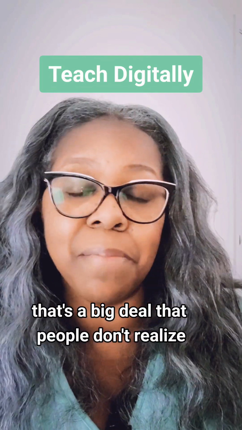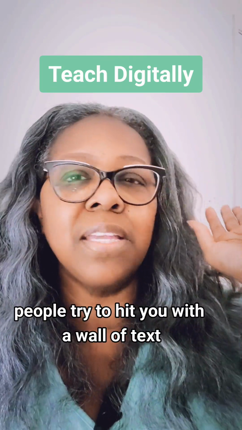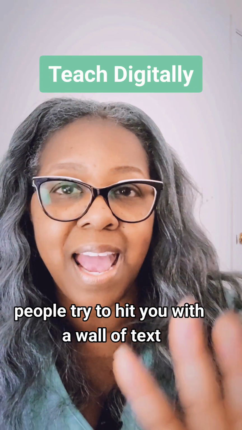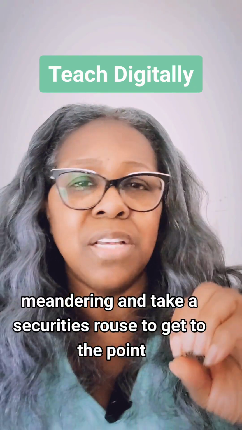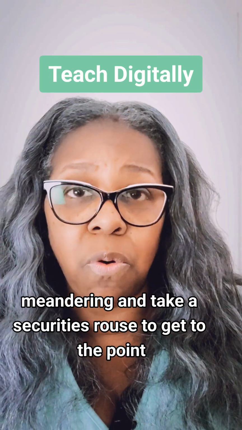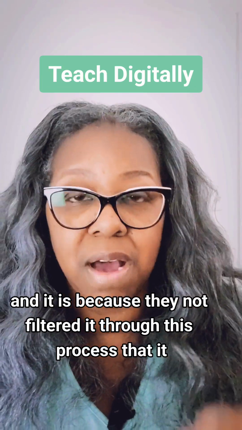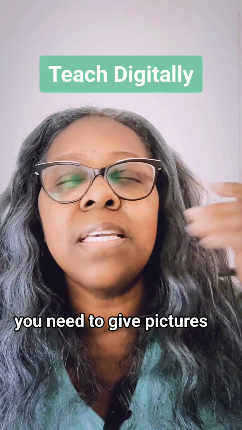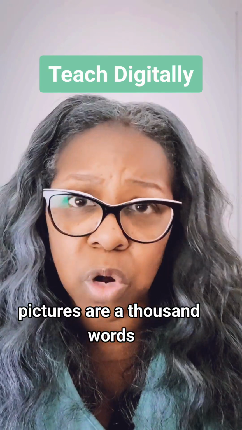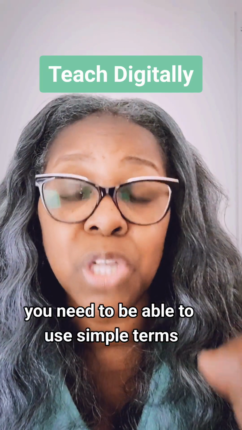That's a big deal that people don't realize. People try to hit you with a wall of text, and they're rambling, meandering, and taking circuitous routes to get to the point. And it is because they've not filtered it through this process that you need to give pictures. Pictures are 1,000 words. You need to be able to use simple terms.